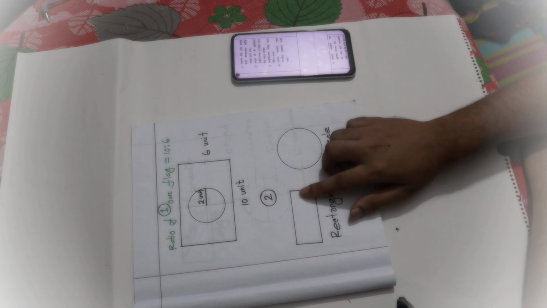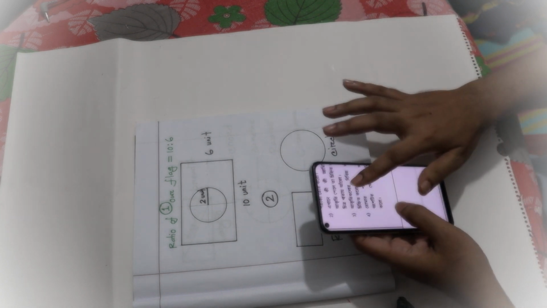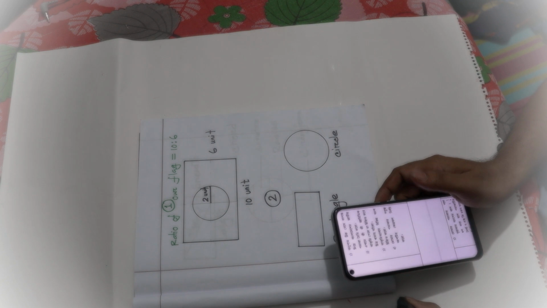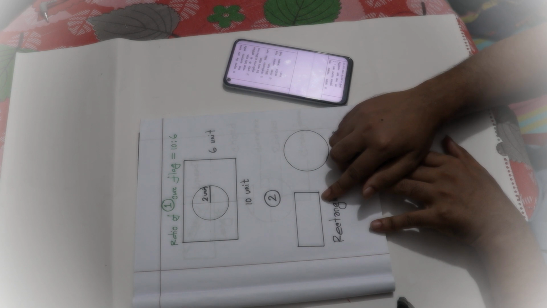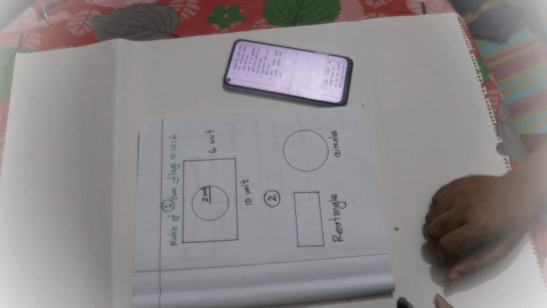Okay, next move on. Question number 2. In question number 2, it is written: what type of geometric shape do we get from here?